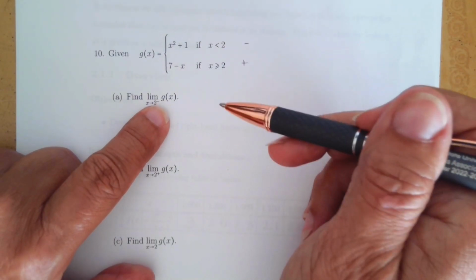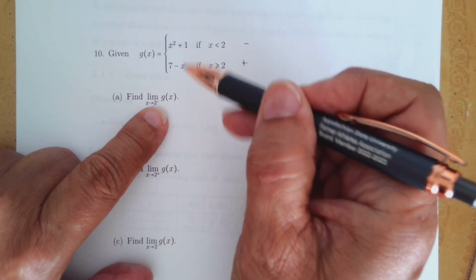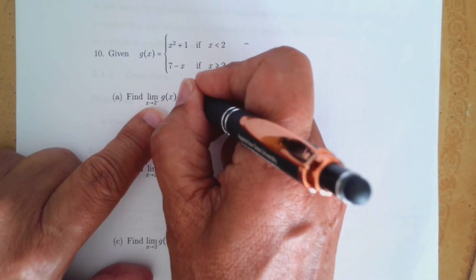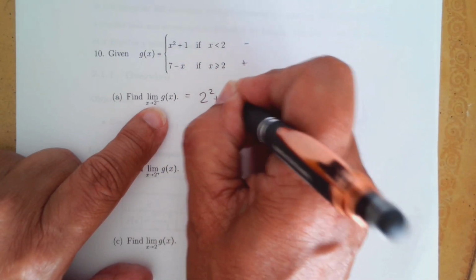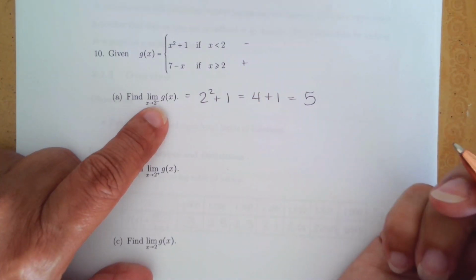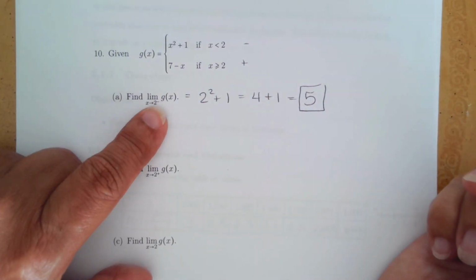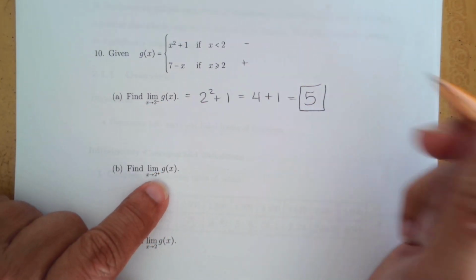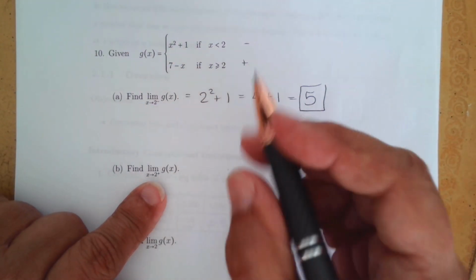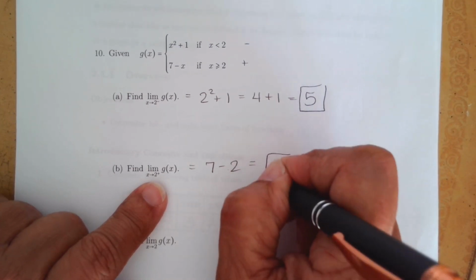All right, so the limit as x approaches 2 from the left of function g, so g of x, we're going to plug in 2 right here. So that's 2 squared plus 1. 4 plus 1 is 5. So that's the left side limit. Now we're going to do 2 from the right. So we're going to plug in 2 here. So that is 7 minus 2, which is 5.